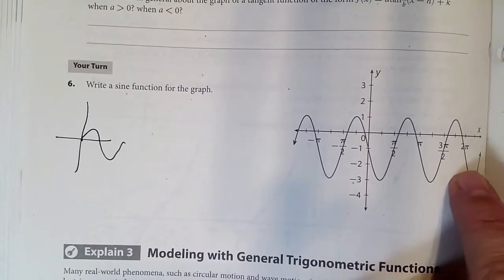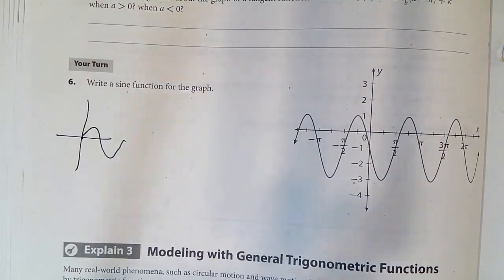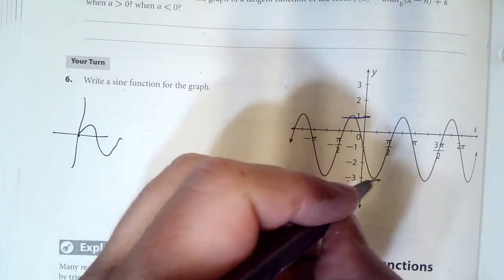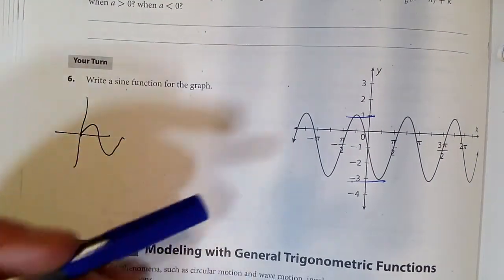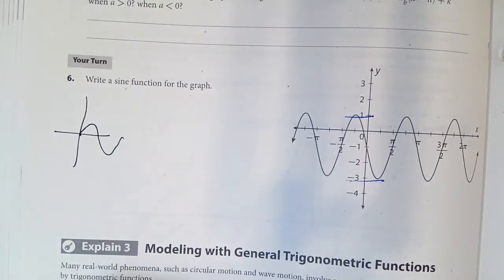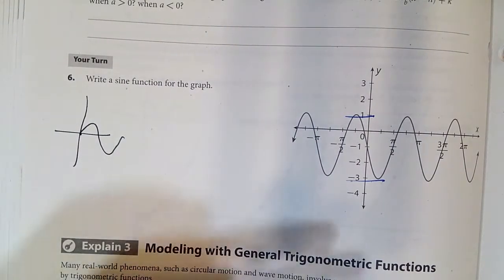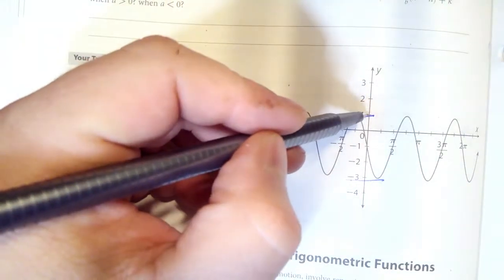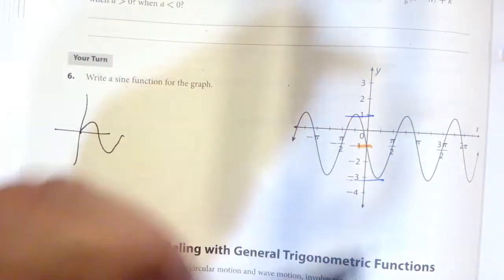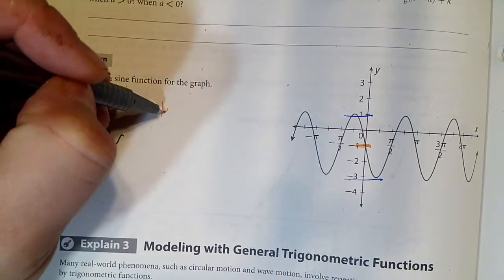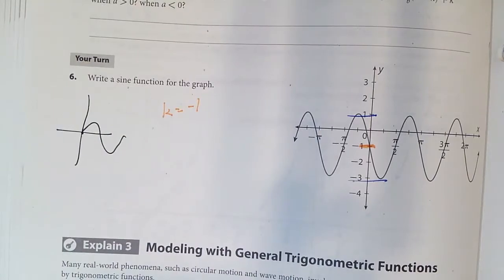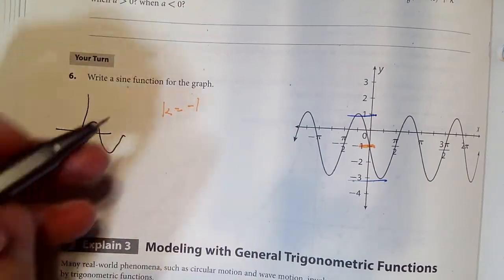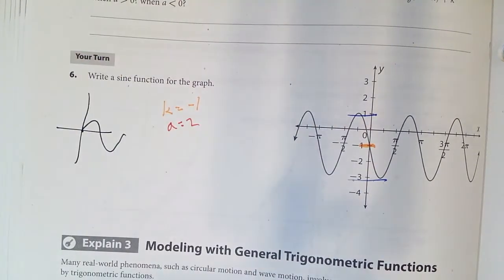So first thing I want to do is figure out what the midline is. Remember? So I'm going to label the highest and lowest point. Highest point is there at 1. Lowest point is there at -3. So the distance from 1 to -3 is 4. Half of 4 is 2, so I'm just going to go down 2 spaces. From here I'm going to go 1, 2. There's my midline. So that tells me my k equals -1. And again, the amplitude is how far these are, which we just figured out, is our a equals 2.